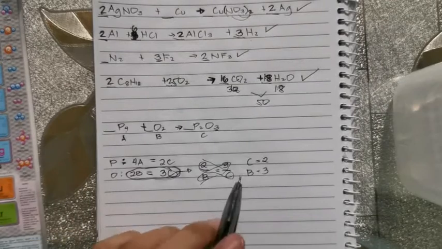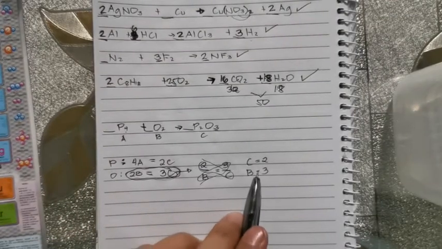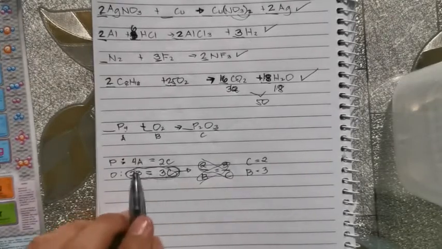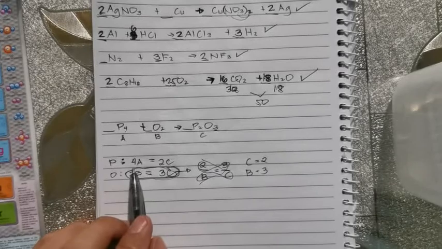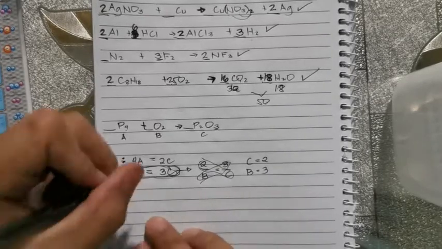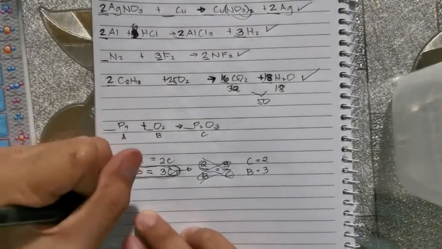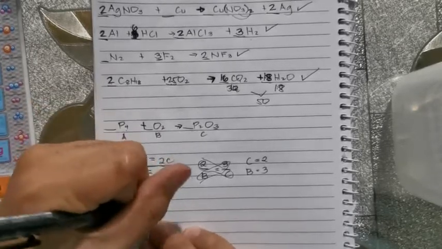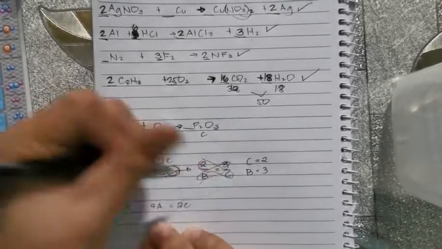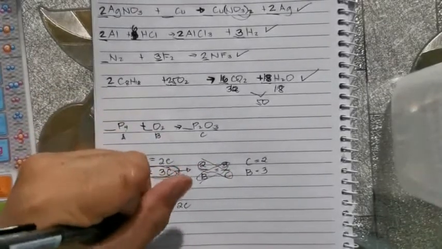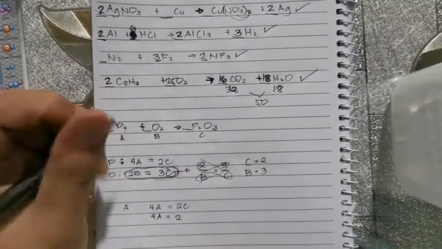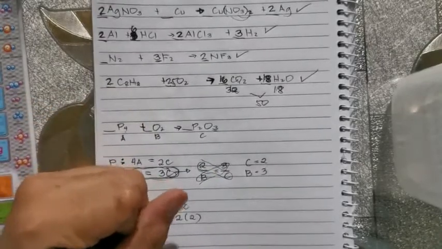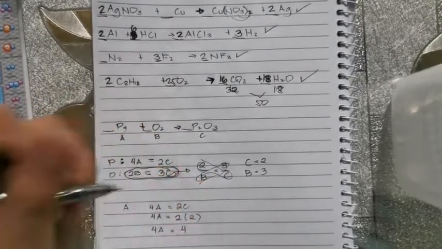Next, ano yung pwede natin gamitin na letter para ma-compute yung kay phosphorus? So, hindi naman pwede ang B kasi wala namang B dito sa equation ni phosphorus. So, si C ang gagamitin natin. So, in order to determine A, so 4A is equal to 2C. Now, 4A is equal to 2. Substitute the value of C. It is 2. Next, 4A is equal to 4.